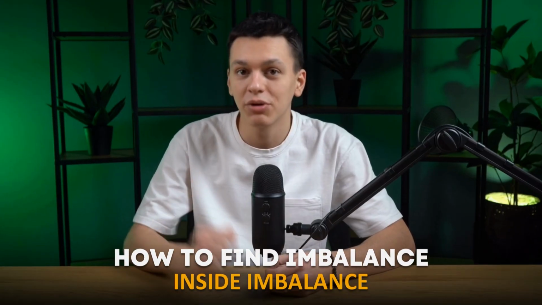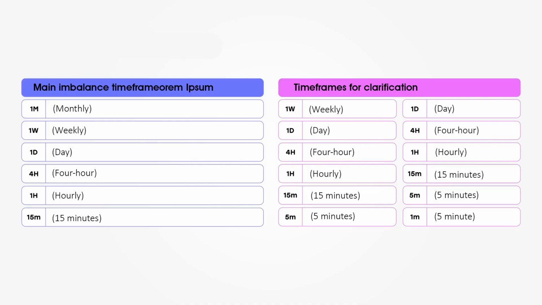Let's now explore how to correctly identify an imbalance within another imbalance. Here, a time frame grid adaptable to the specific market situation can be useful. For example, to refine a monthly imbalance, it's most logical to use weekly and daily time frames. Delving into smaller intervals may reduce the effectiveness of the analysis. We apply the same principle to other frames according to the table.